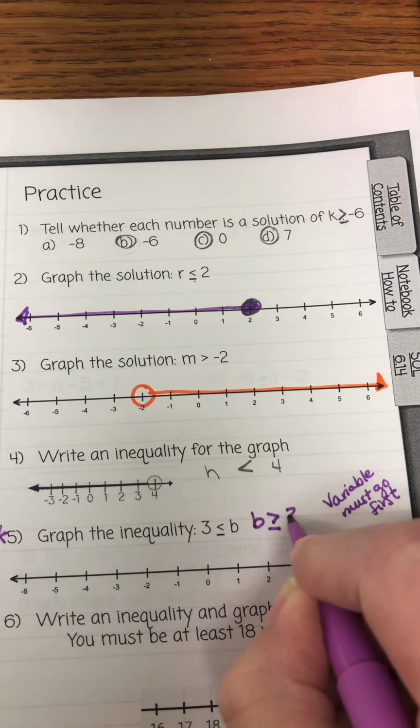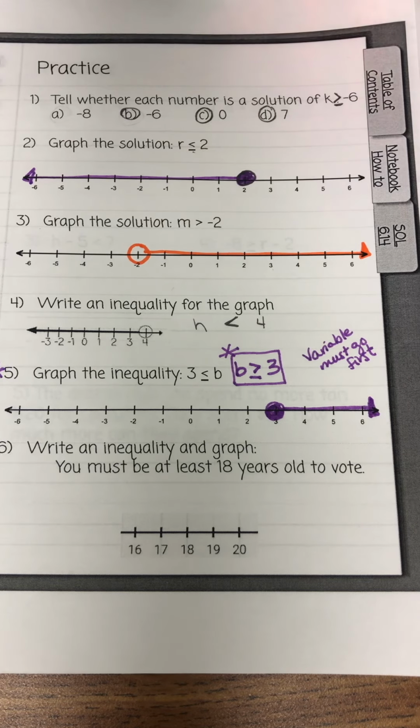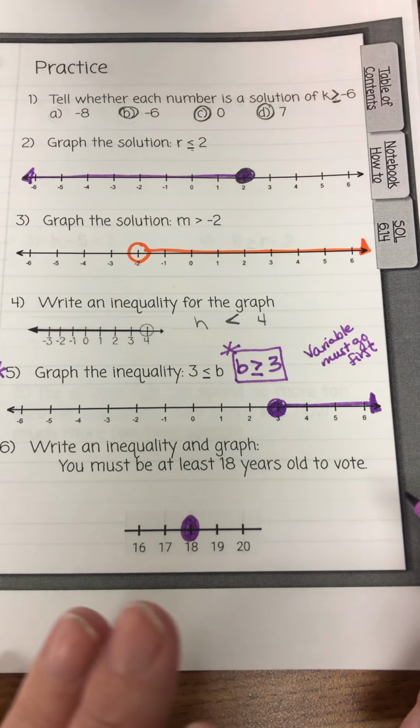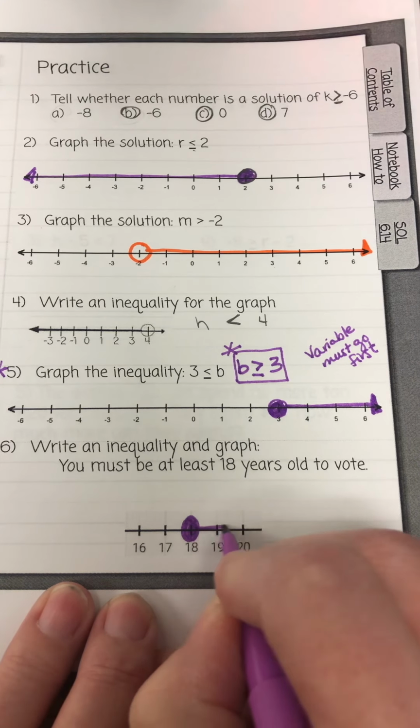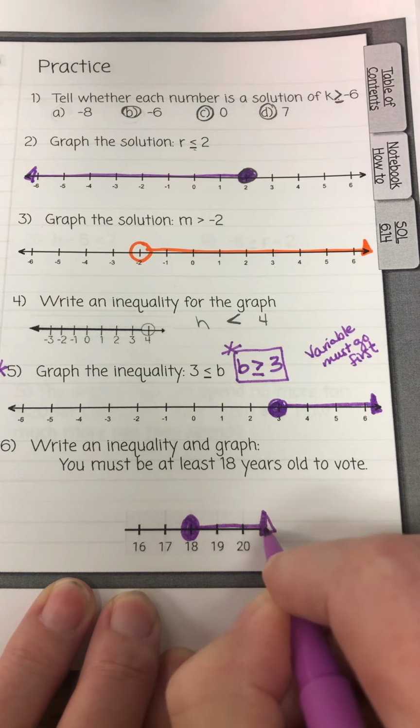Now the last one is a little word problem, because sometimes it happens. You must be at least 18 years old to vote. So can you be 17? Nope. Can you be 16? Nope. How about 20? You bet. Can you be 18? Yes, you can. So for this one, we're going to circle 18. We want to shade it in because 18-year-olds have the right to vote. And everybody who is older than 18 gets to vote.